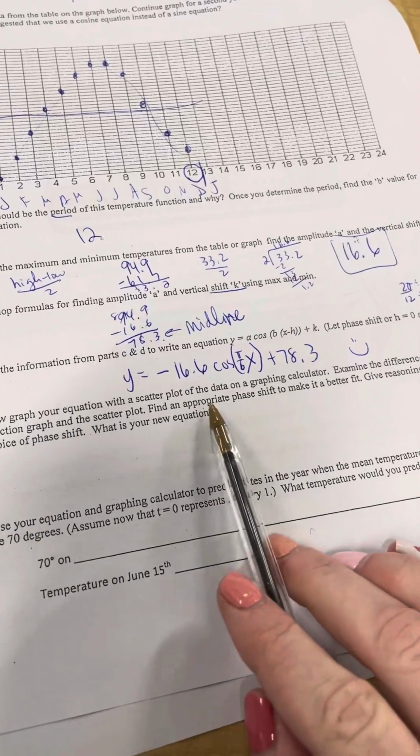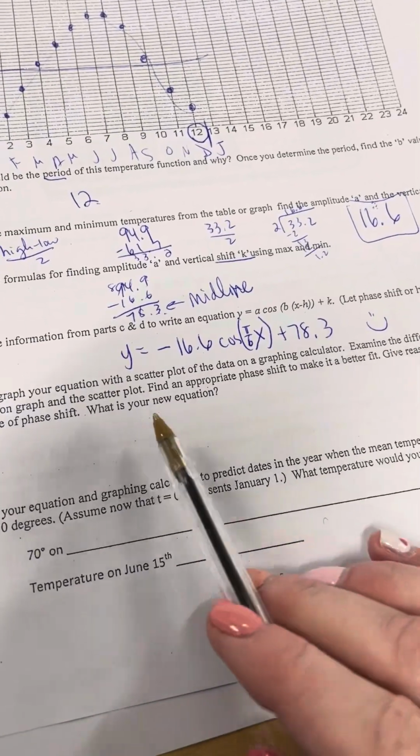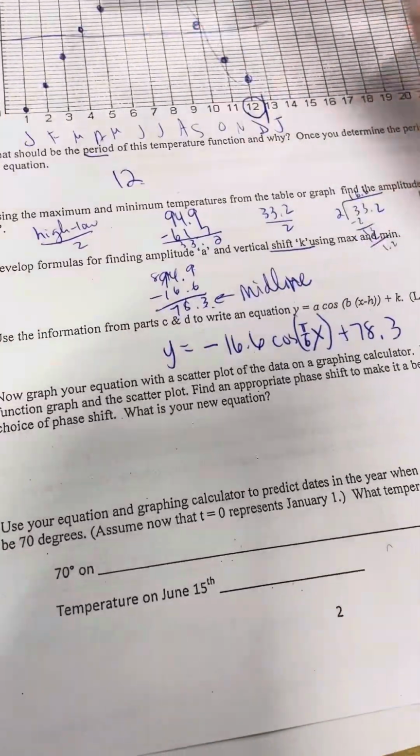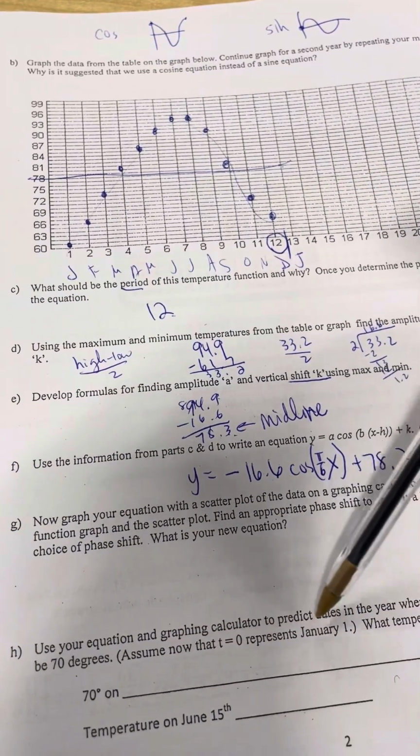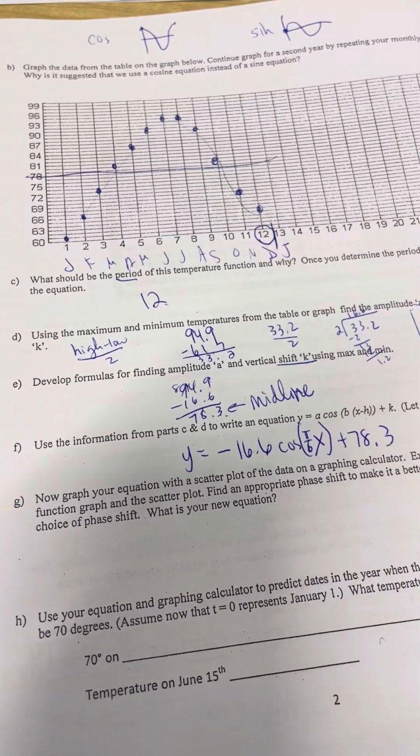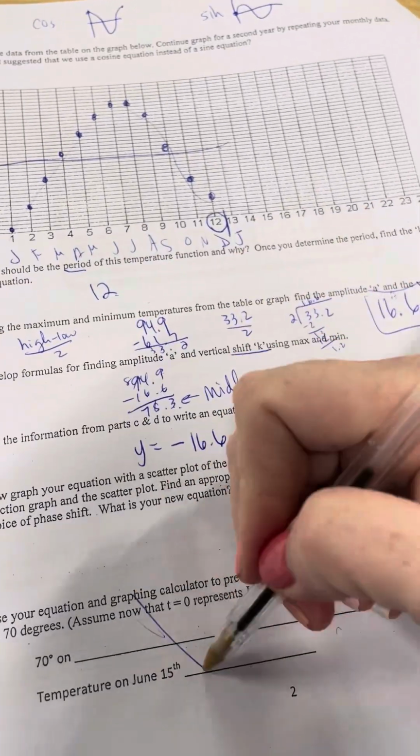Now graph your equation on the scatter plot. Sure. Good. Okay. Use your equation in the calculator to predict dates. Okay, cool. Sounds fun.